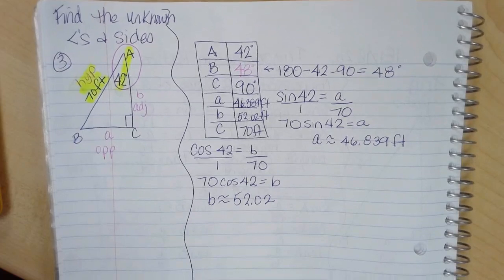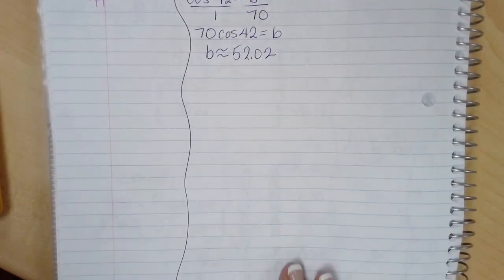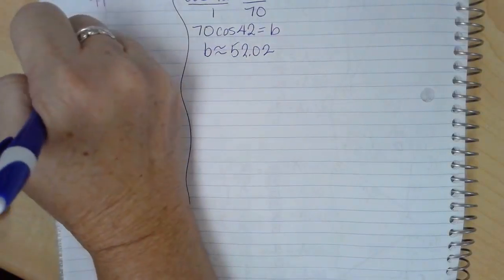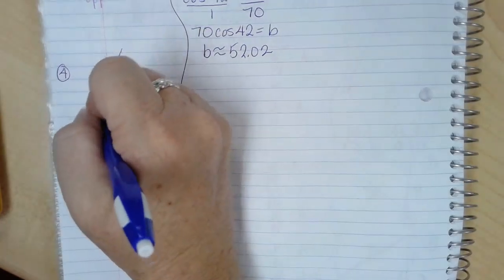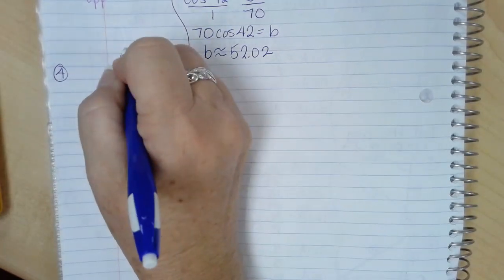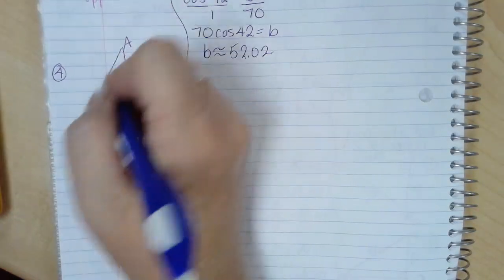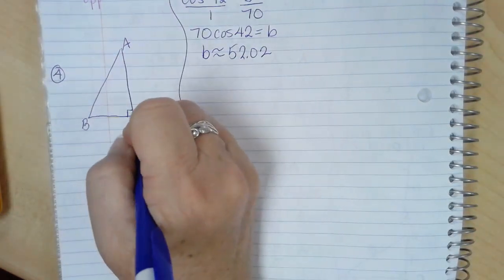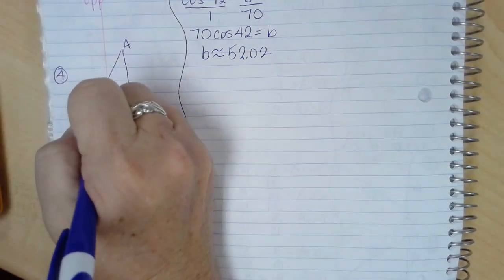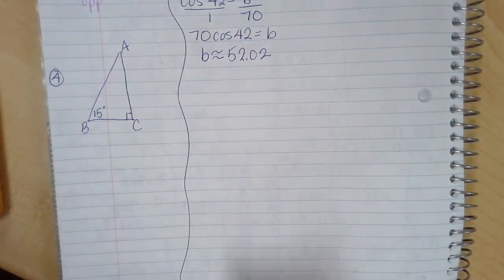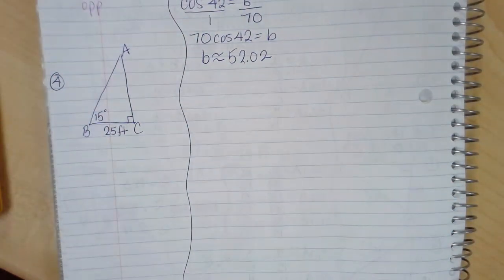We're going to do one more like this, and then we have one problem after that, and then we're done. So number 4, same thing, we're going to be given a right triangle, so I'm going to draw the right triangle. All of these are going to be dealing with right triangles. I'm given angle A up here, angle B down there, and angle C. And I'm given angle B is 15 degrees, and down at the bottom is 25 feet.